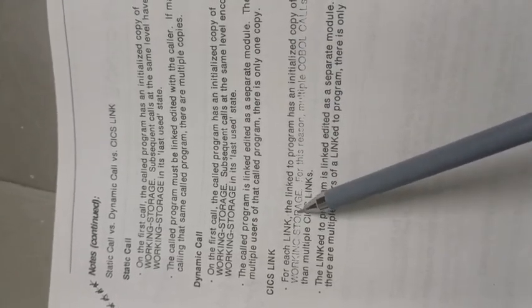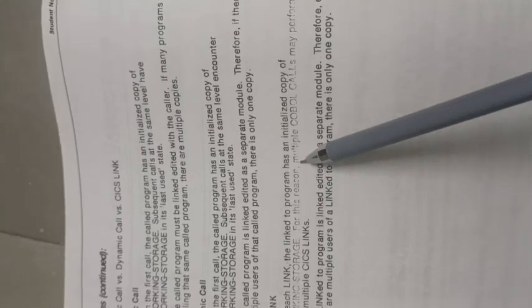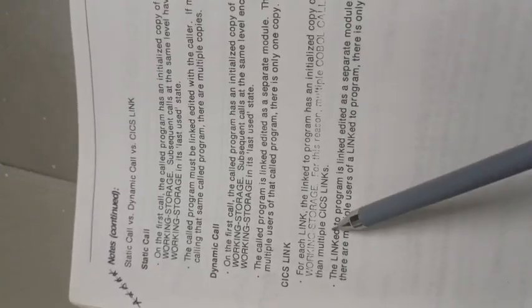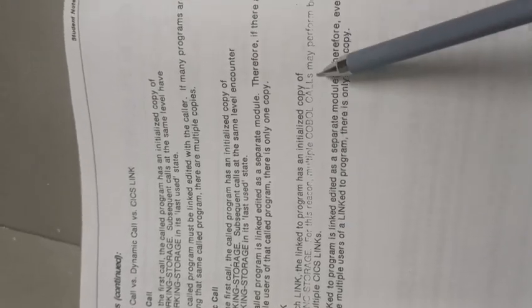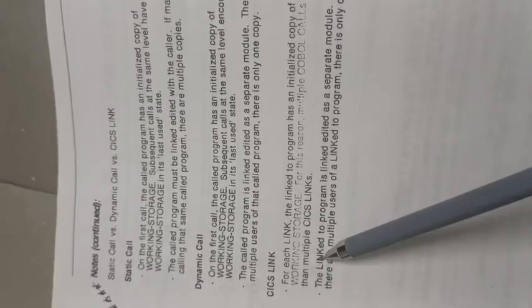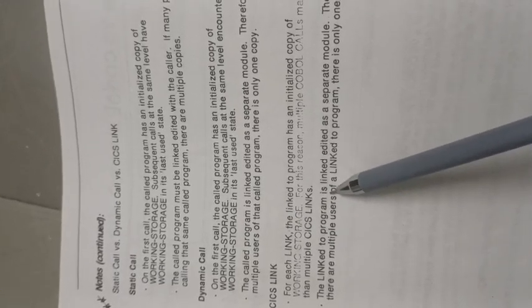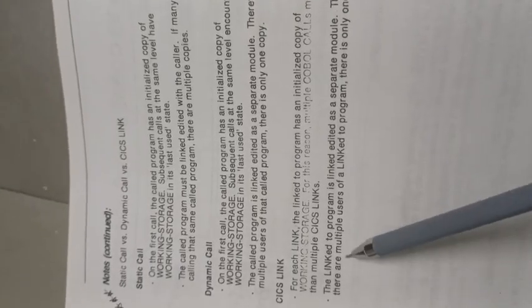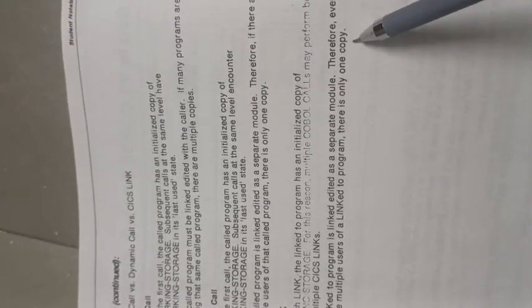It is similar to the link we will see for CICS, which is important. The linked program has an initialized copy of working storage. For this reason, multiple COBOL calls may perform better than multiple CICS links. The linked program is linked as a separate module. Therefore, even if there are multiple users of the linked program, there is only one copy.